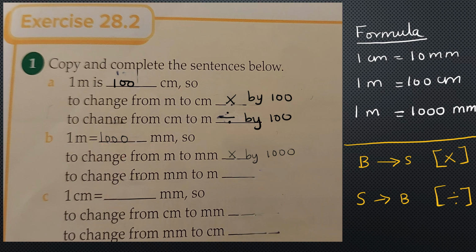Same way, to change from millimeter to meter. That means what? We are converting smaller unit to bigger units. When we convert smaller unit to bigger unit, what we have to do? We should do the division. So divide by what number again? It's 1000. Divide by 1000.